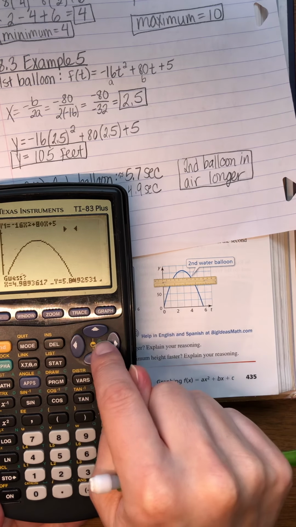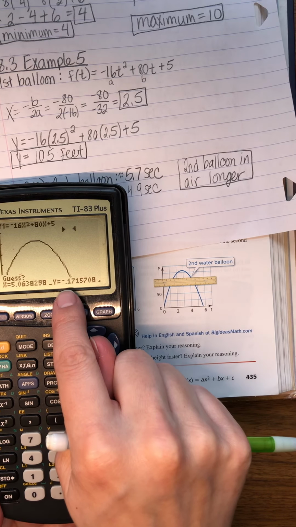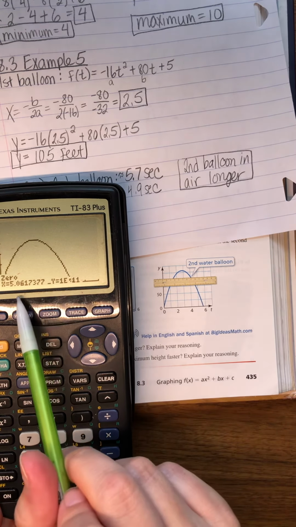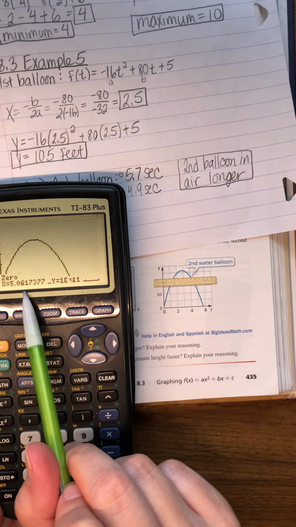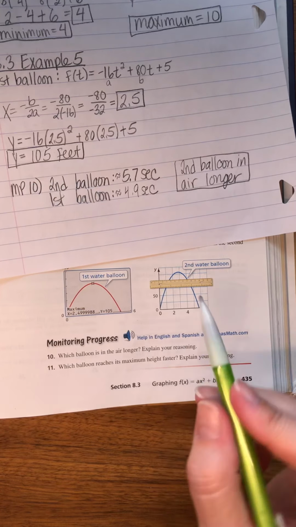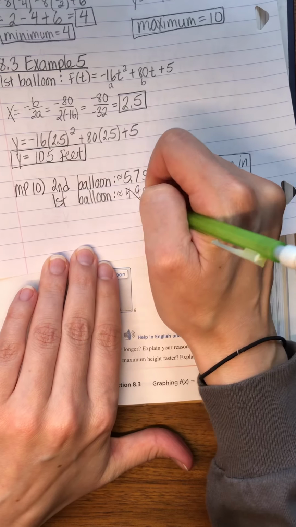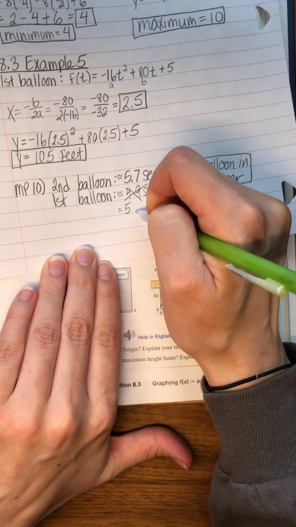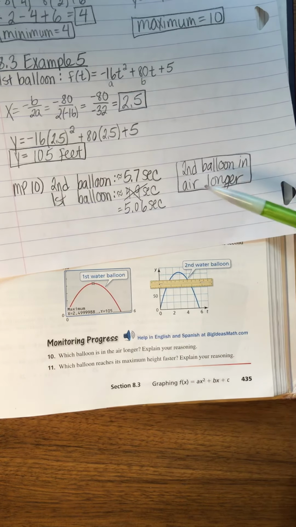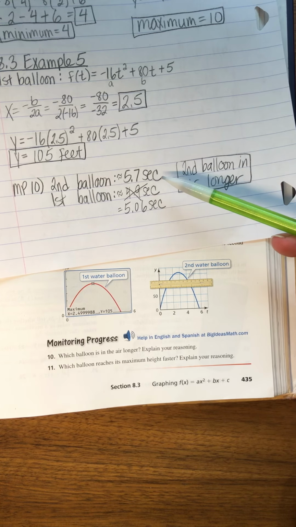So I would say this number is a little closer to 0, so I'm going to use that as my estimate. And there we have it. It's 5.06 seconds exactly when it's going to hit the ground. So we can even update this and make it 5.06 seconds. Either way, the second balloon is still in the air longer.